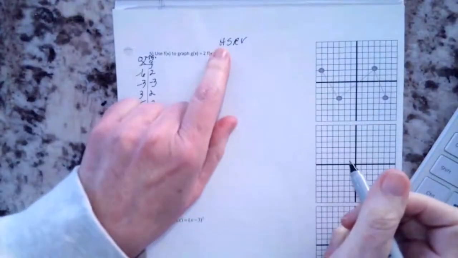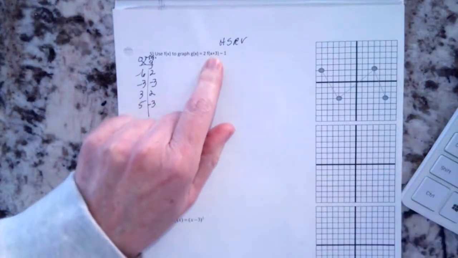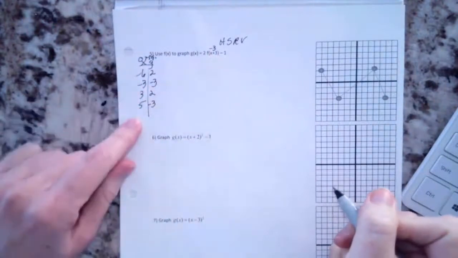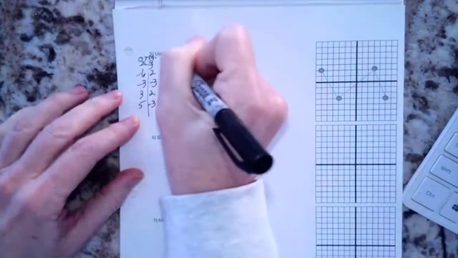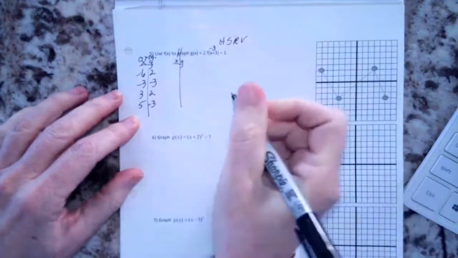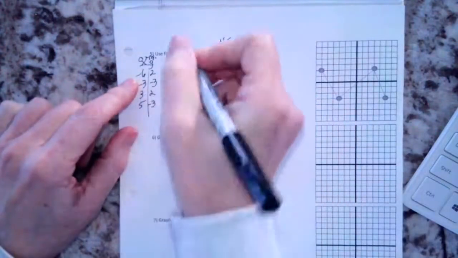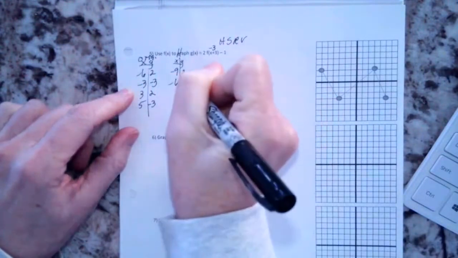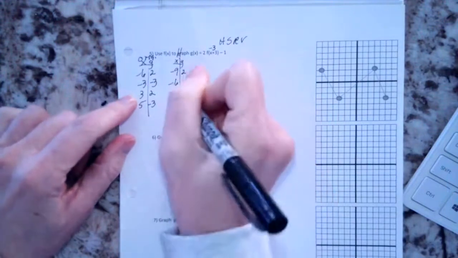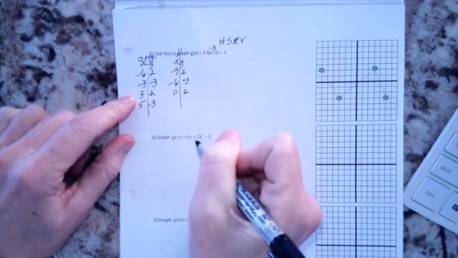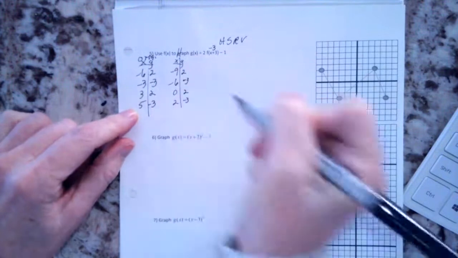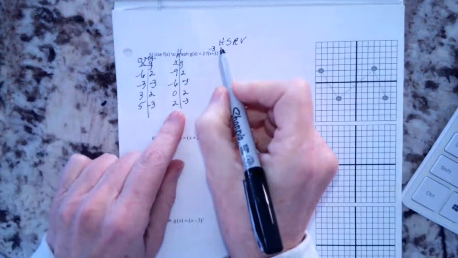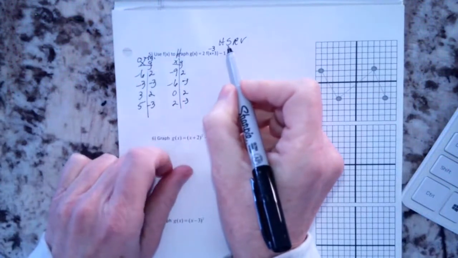Original. Now what I want to do is the horizontal shift, and that says x plus 3. Remember, this is always a liar, so this will be -3 on the x-axis. So let me take care of that. This is the h piece right here. From each of these x's, I'm going to subtract 3. So -9, 2, -6, -3, 0, 2, and finally 2, -3. I'm subtracting 3 on each of these x's. That's my horizontal shift. Next, I need to do a stretch.